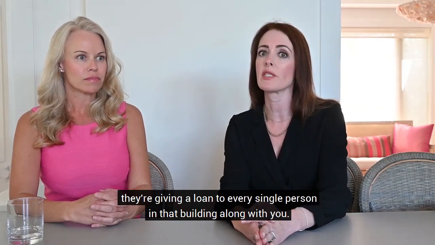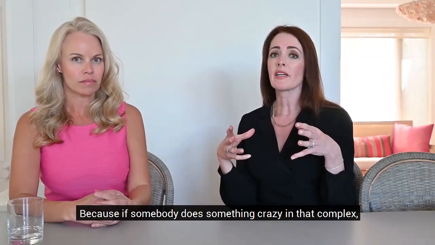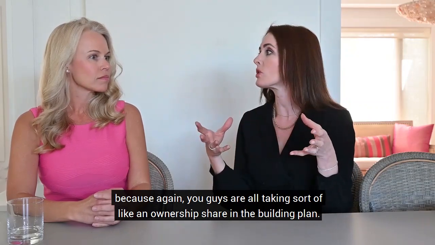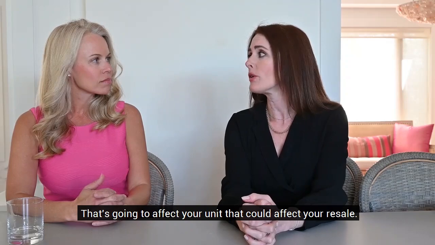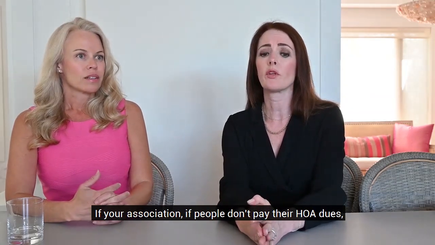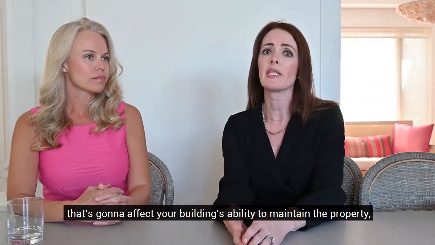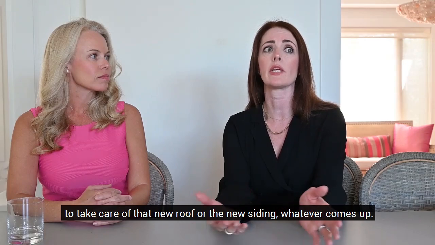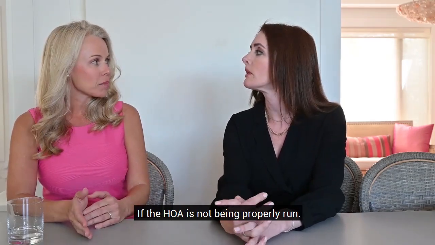Essentially, it's not just you they're giving a loan to in some senses. They're giving a loan to every single person in that building along with you, because you guys are all taking sort of an ownership share in a building plan. If somebody does something crazy in that complex, that's going to affect your unit. That could affect your resale. If people don't pay their HOA dues, that's going to affect your building's ability to maintain the property, to take care of that new roof or the new siding, whatever comes up. If the HOA is not being properly run.